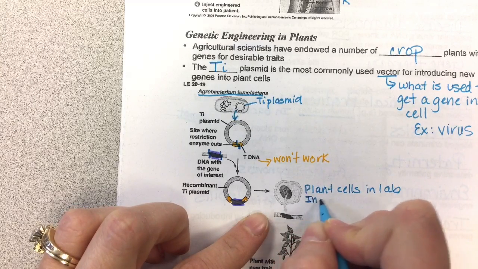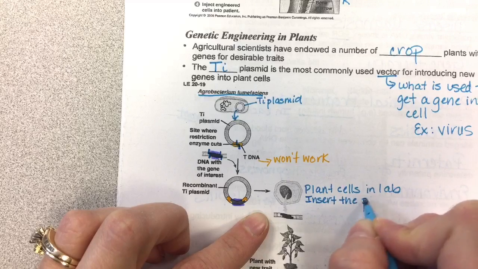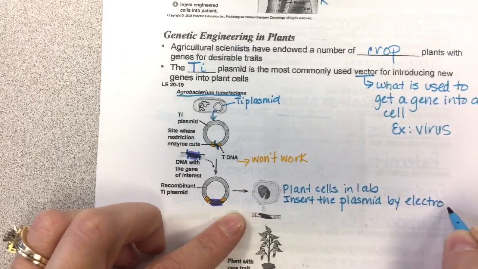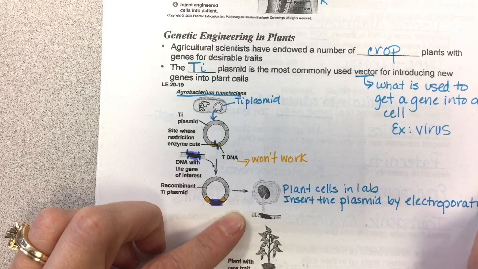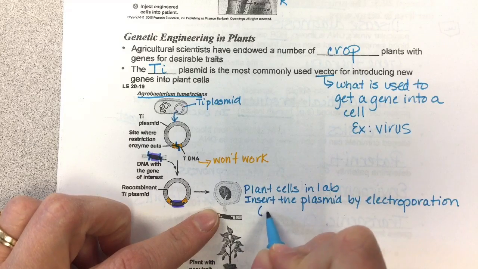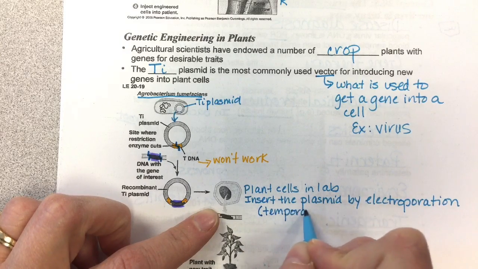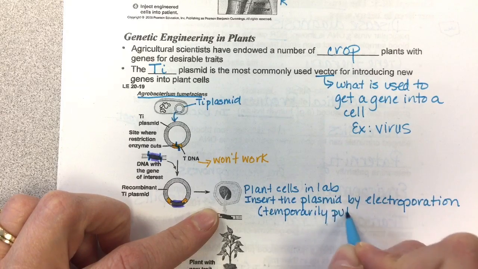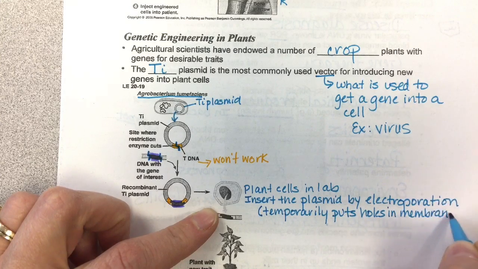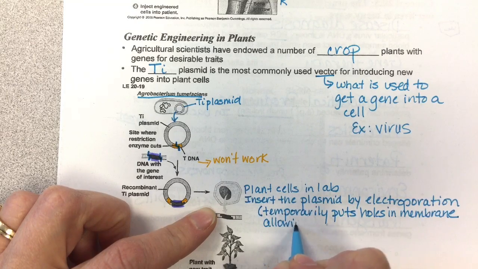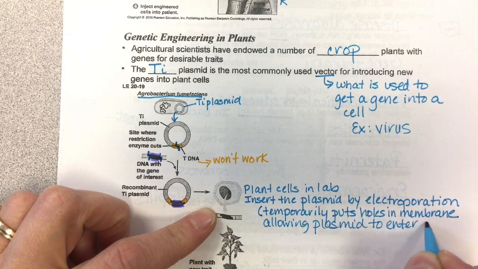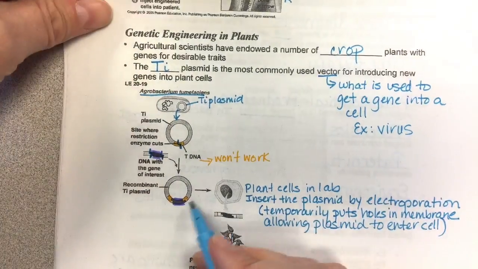So they insert the plasmid by electroporation, where they apply a small amount of electricity that we talked about before, that temporarily puts holes in the membrane, allowing the plasmid to enter the cell.